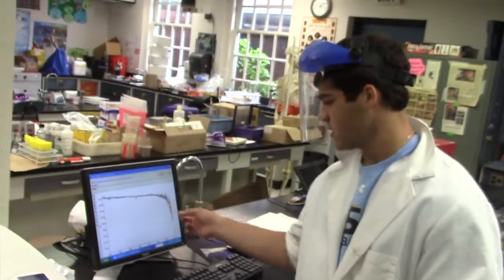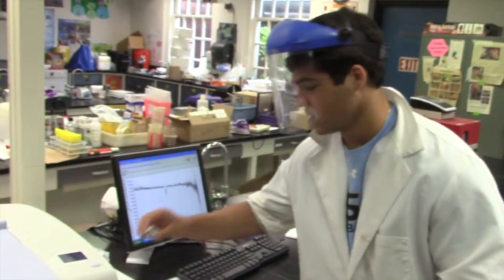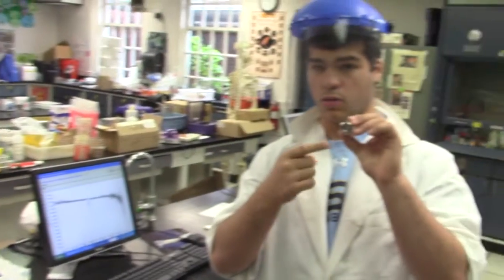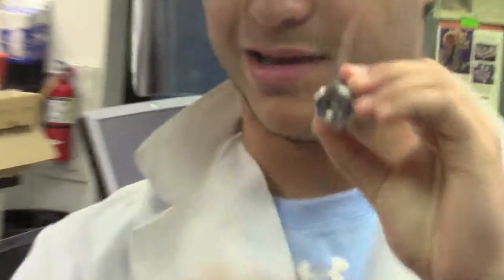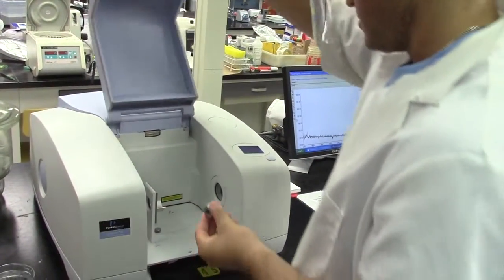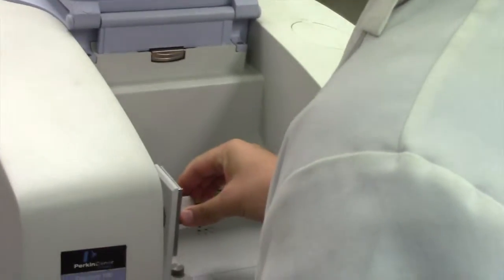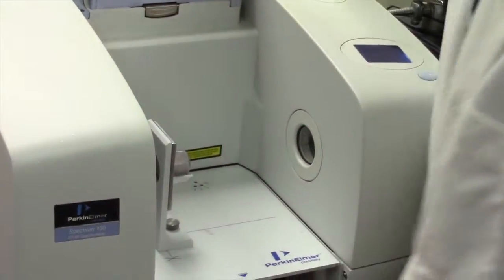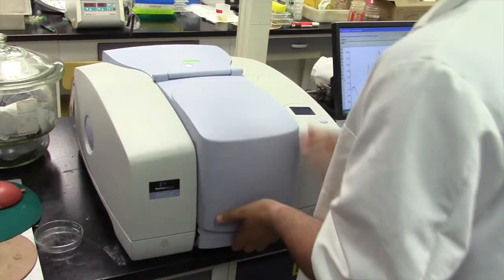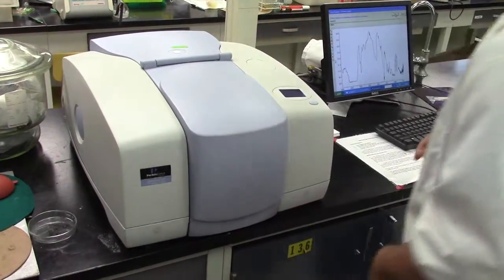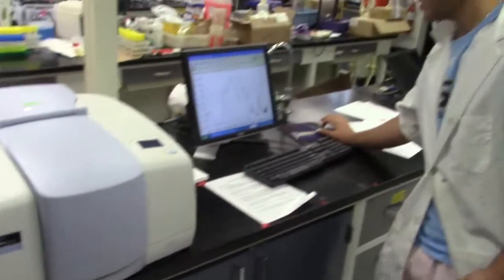And now that our background scan is complete, you will place the whole thing with your salt plate in it into the IR. And then you click scan again.